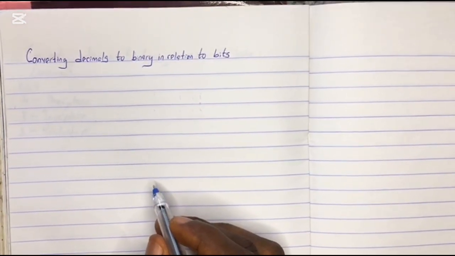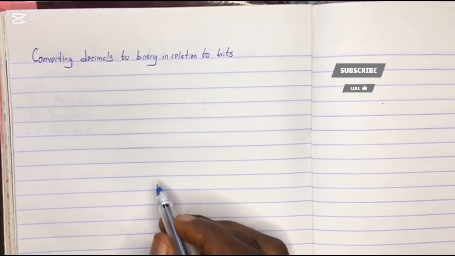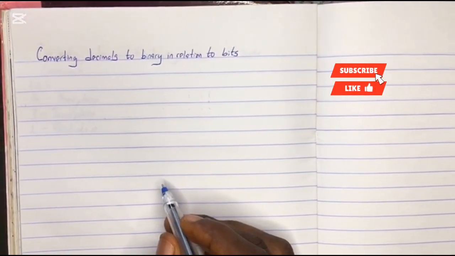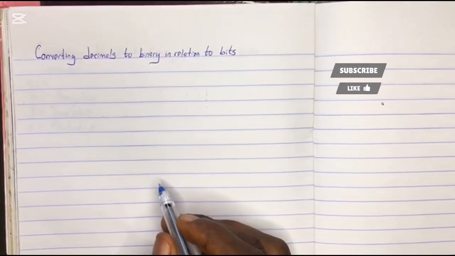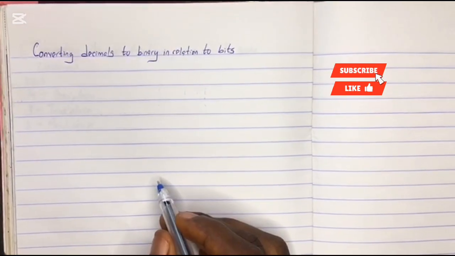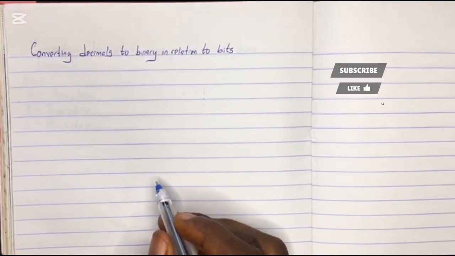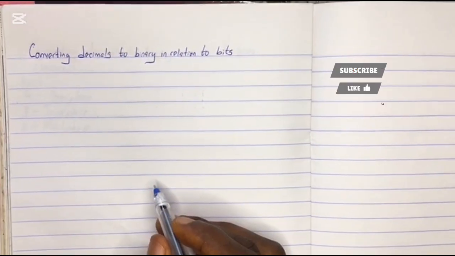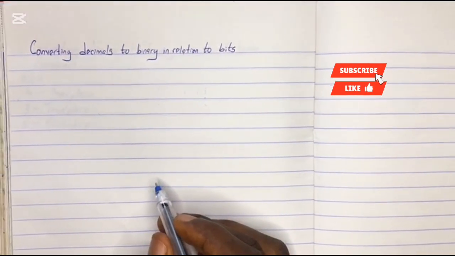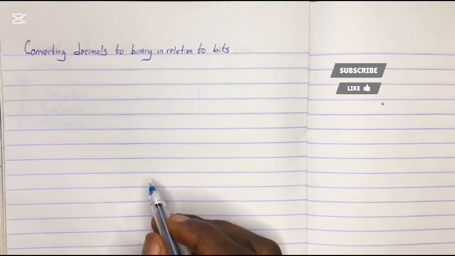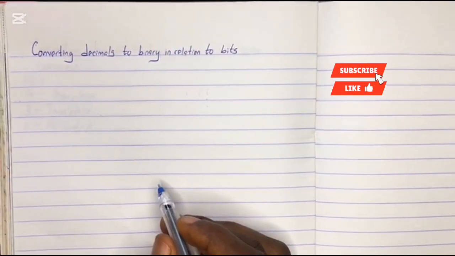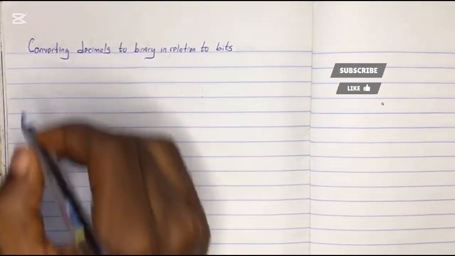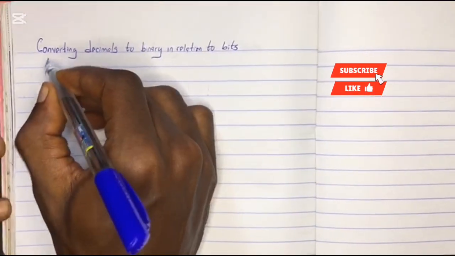In today's video, we'll be converting decimal to binary in relation to bits. In our last video, we spoke about data representation, where I explained what bits and bytes are all about. In this video, I'll show you how to convert a decimal to a binary with this particular method which I came up with. I refer to it as the dash method.